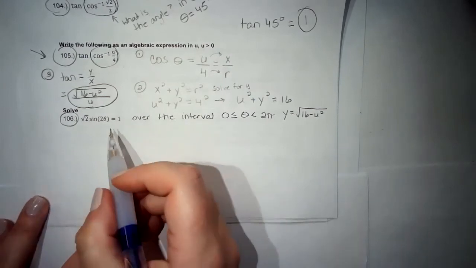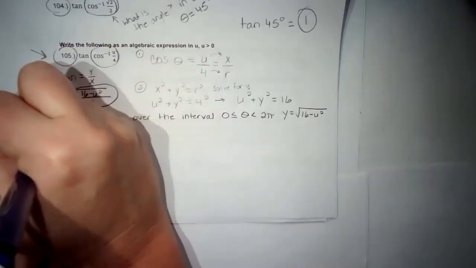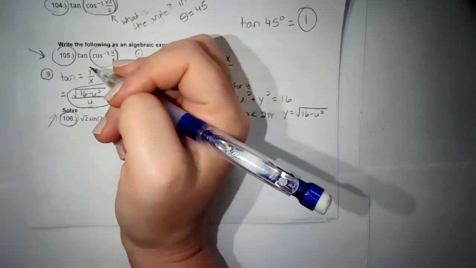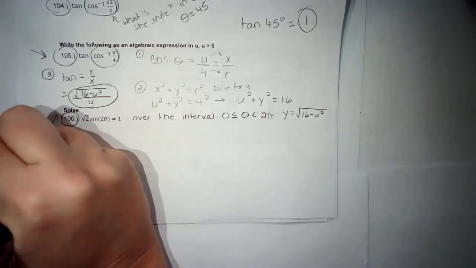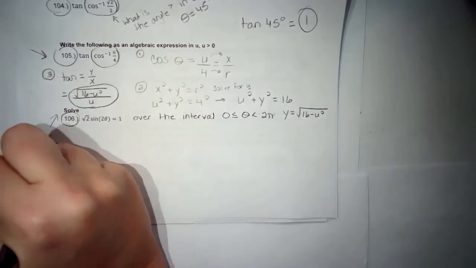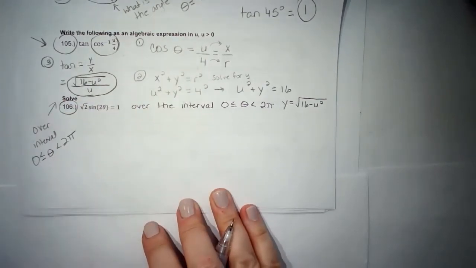Let's see this one here. Okay, so I don't really have the directions the way they're supposed to be, so let's write the directions, what it's going to say. It's going to say solve over the interval, and then it's going to give you a theta like this. So I just want to make that clear.